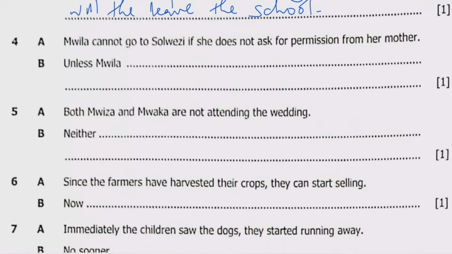Number 4 is: Mwira cannot go to Solwezi if she does not ask for permission from her mother. Start with "unless." So how do we write using unless?